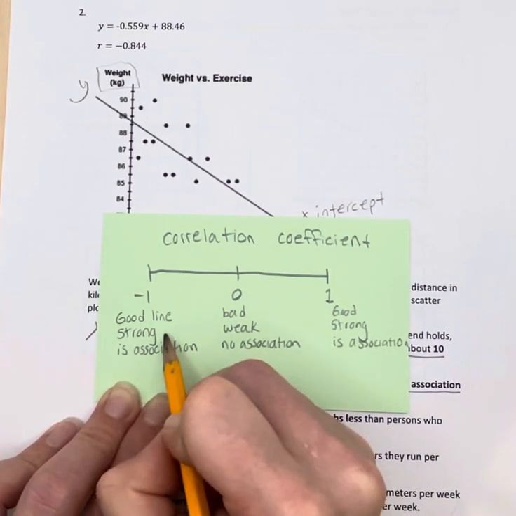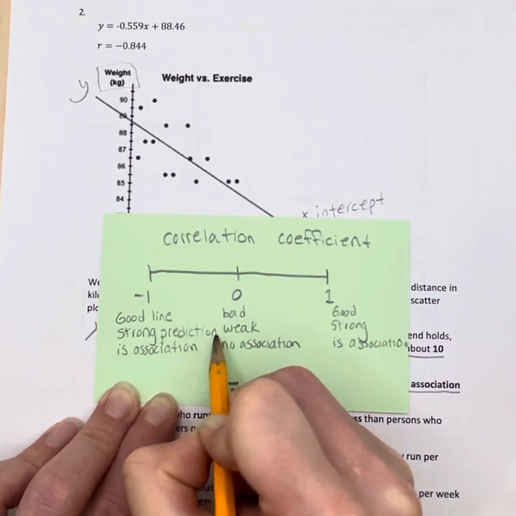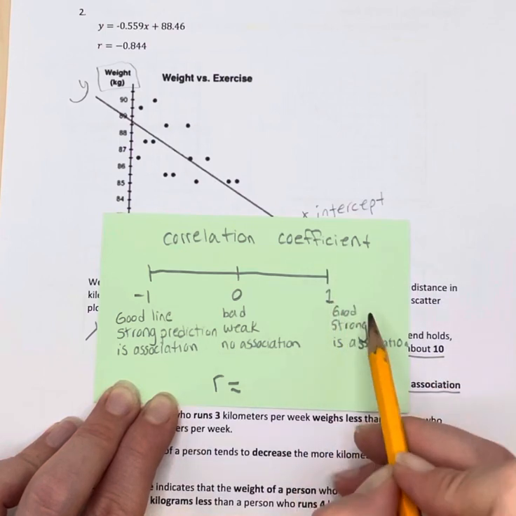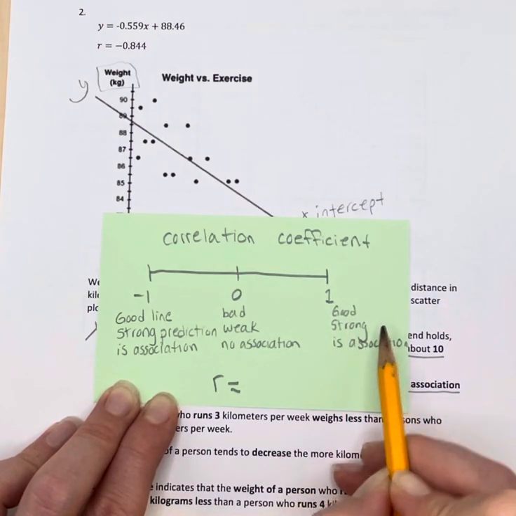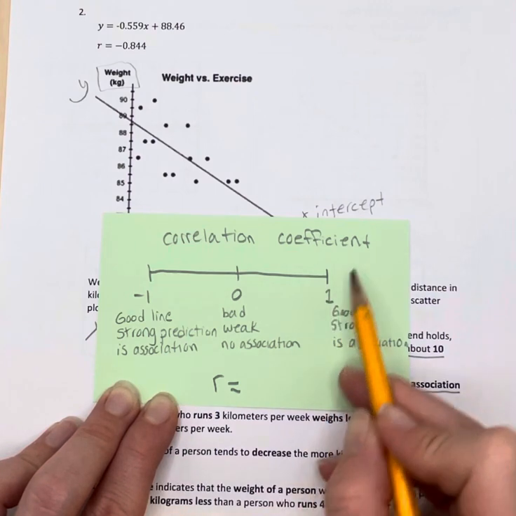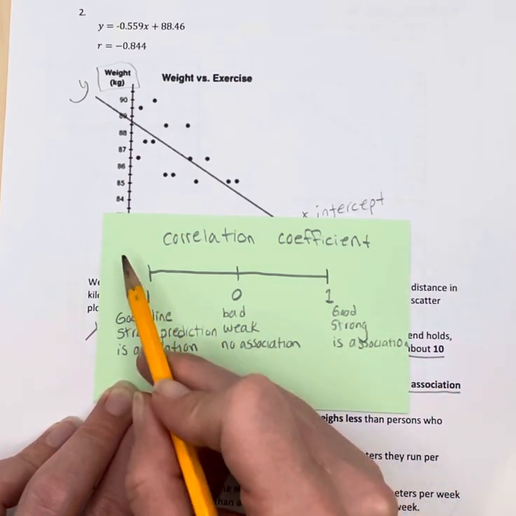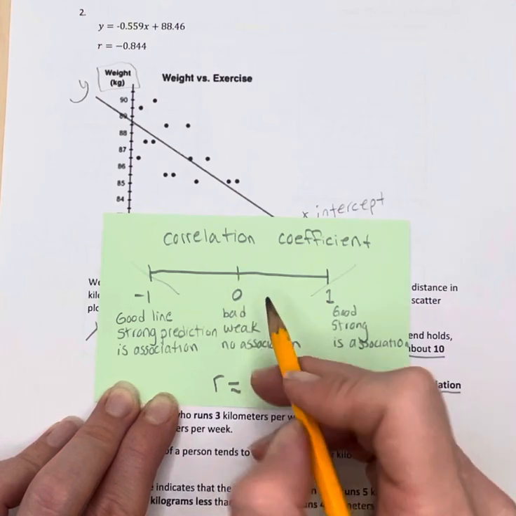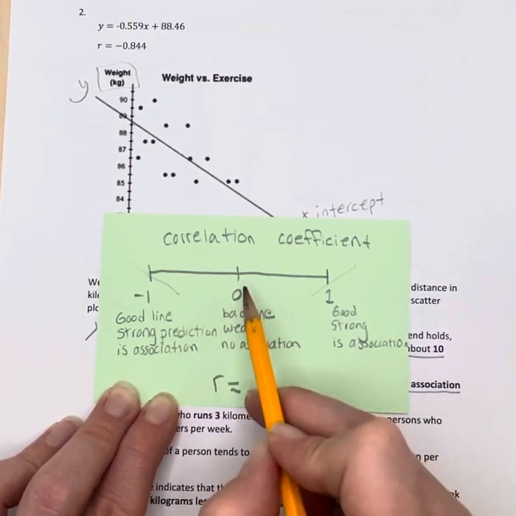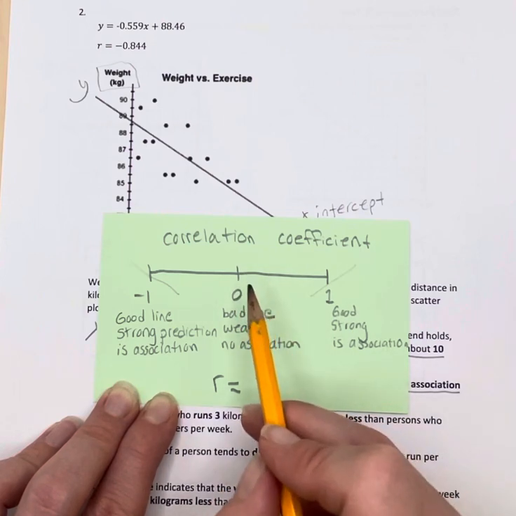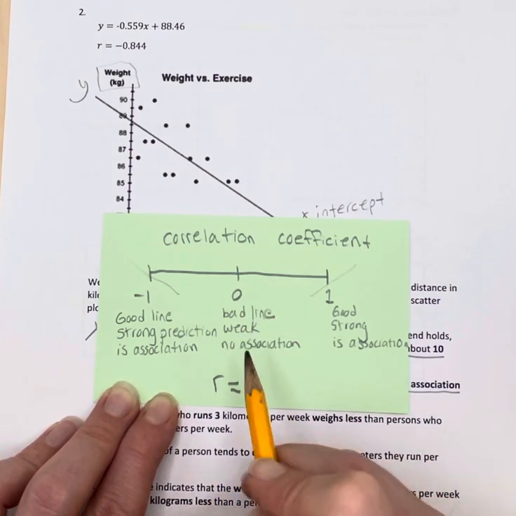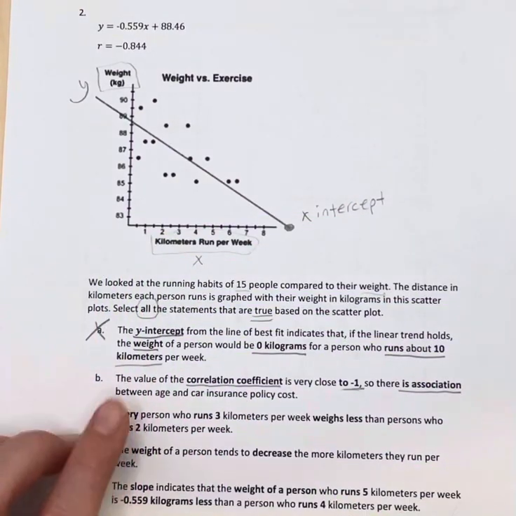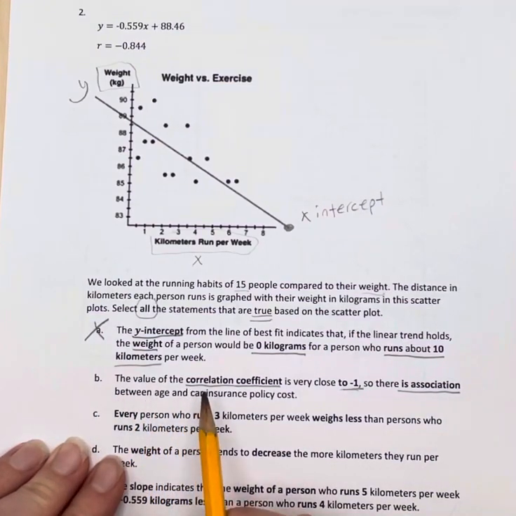We can make strong predictions, and there is association in our numbers. If our number is close to 1, we also have a good line with strong predictions, and there is association. It's just that the slope of the line is positive or the slope of the line is negative. If the correlation coefficient is 0, it means we have a bad line. There is no good line to represent this type of data. So we say it has weak predictions and no association. Looking at these three groups here, we can determine if B is true or false.